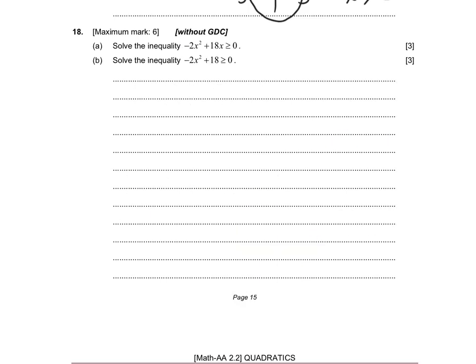So with 18, we can factor out a 2 first, actually negative 2, and then we're going to have x minus 9 here, and then that means we have zeros at 0 and 9. It opens downward because negative 2 is your a, and if we want it greater than 0, that's in between 0 and 9.